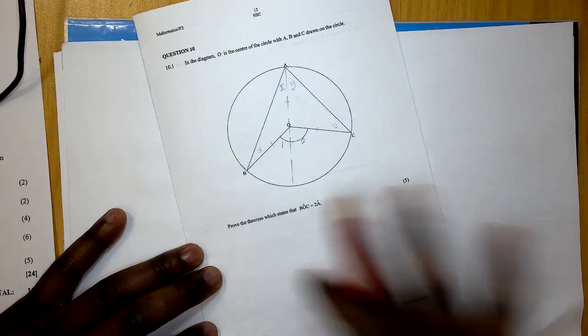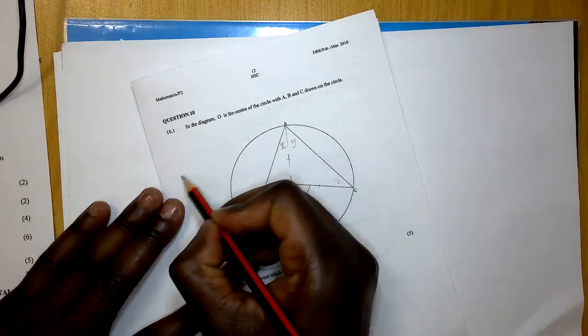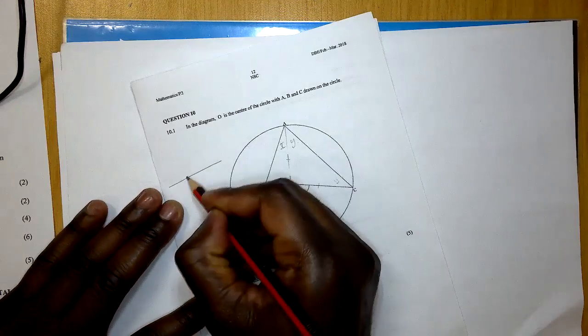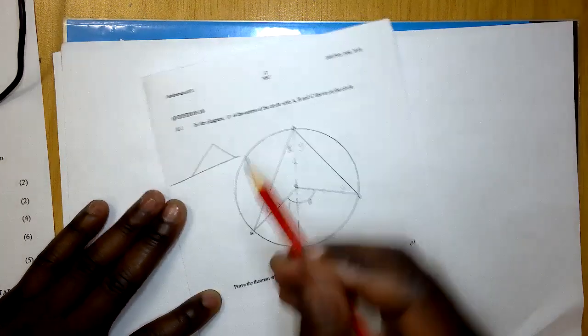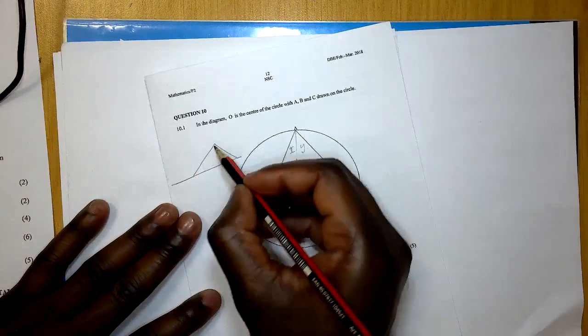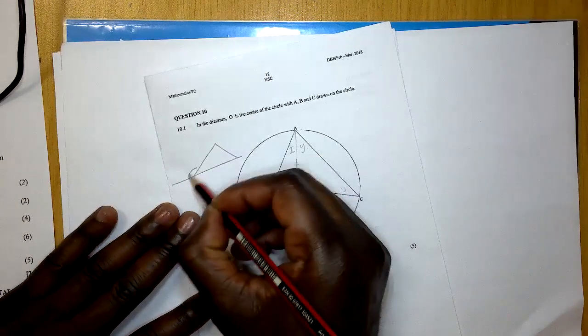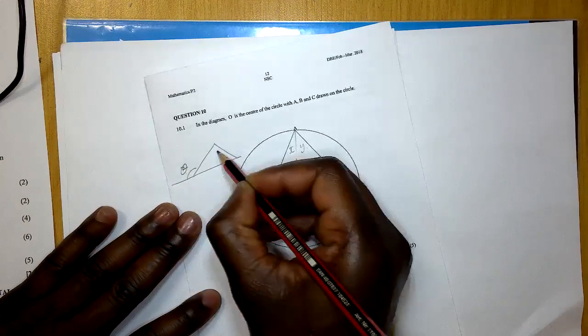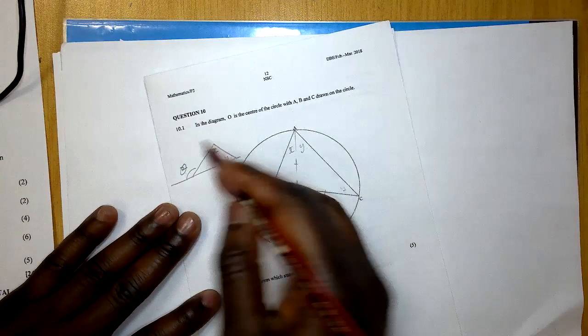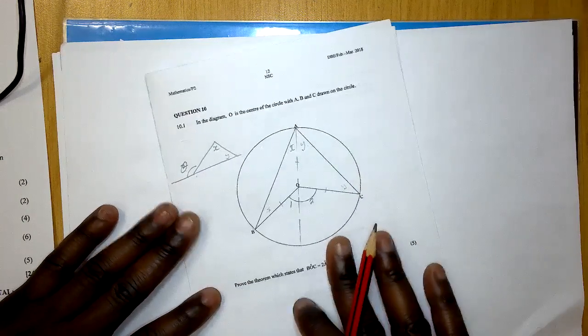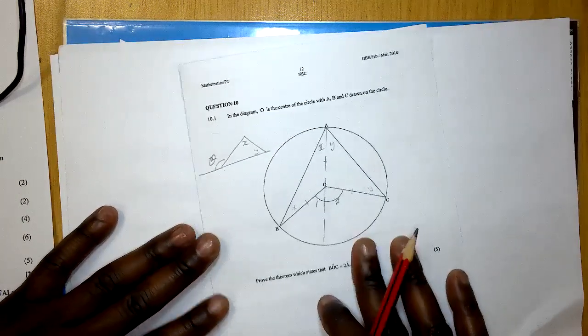And again, here we're going to use this exterior angle, guys, where we say this angle here, which can be theta, should be equal to X plus Y, the two interior opposite angles. You must understand this: the exterior angle of a triangle is equal to the sum of the opposite interior angles.